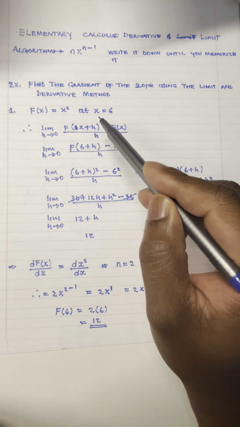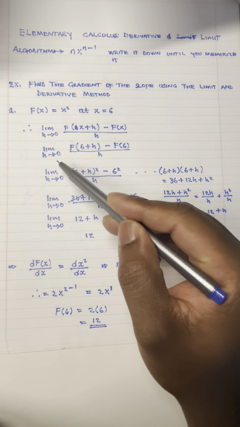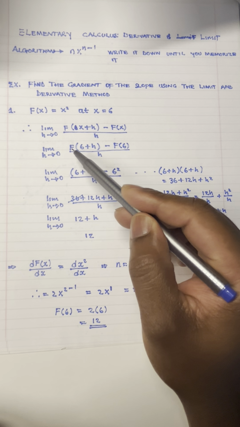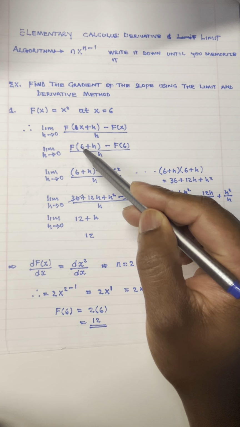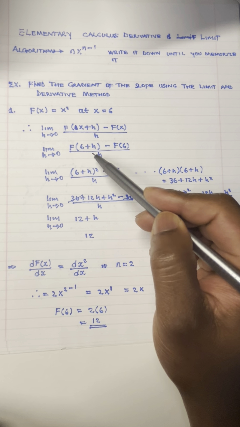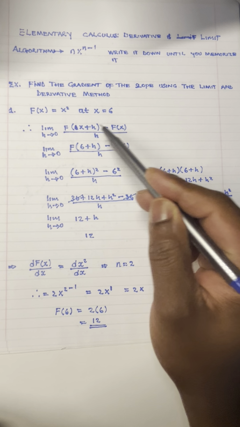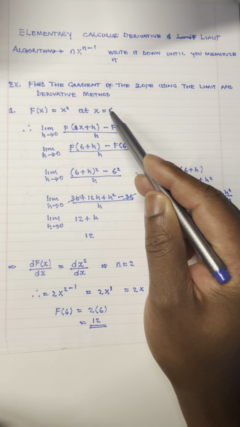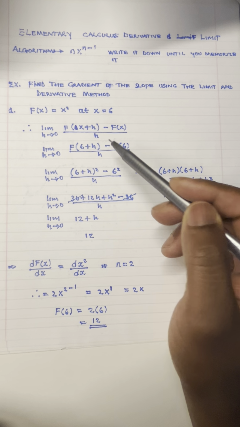So we use that 6 here when we say limit as h approaches 0 of f of 6 plus h minus f of 6. Everywhere there is x, you substitute 6.